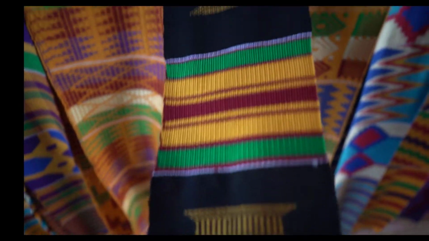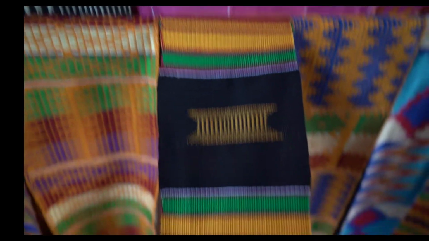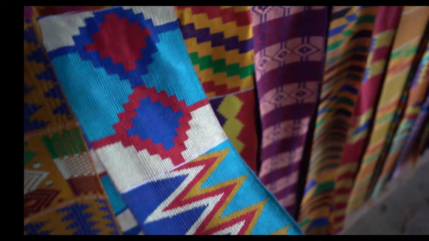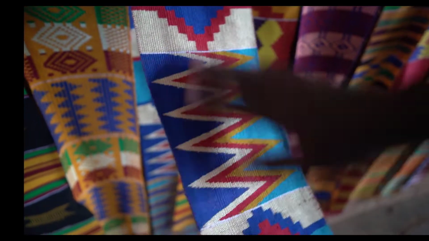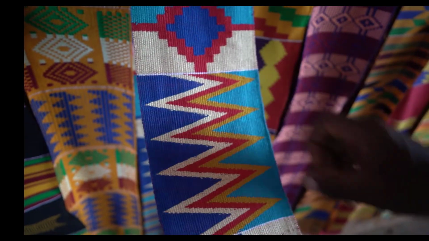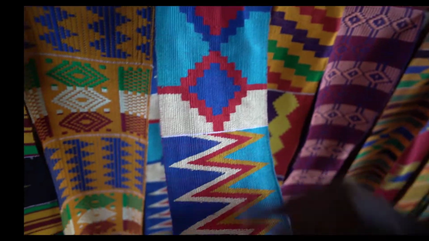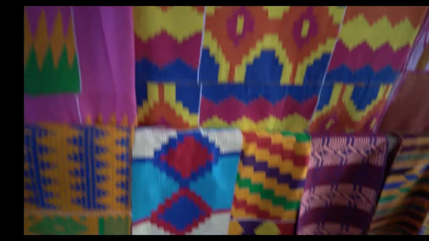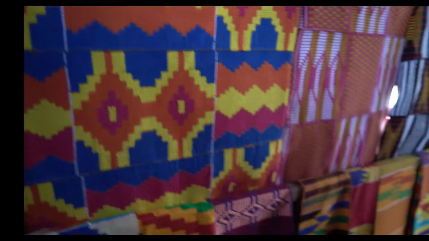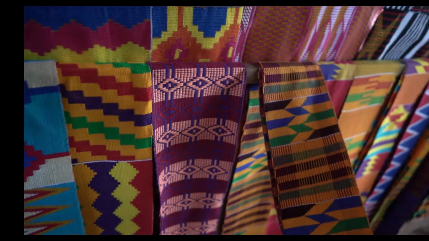I see this a lot. I think I'm going to get one of these to bring back as well. See, this also is triple weaving. You see this design? We call it life is not straight. Life goes through twists and turns and curves.